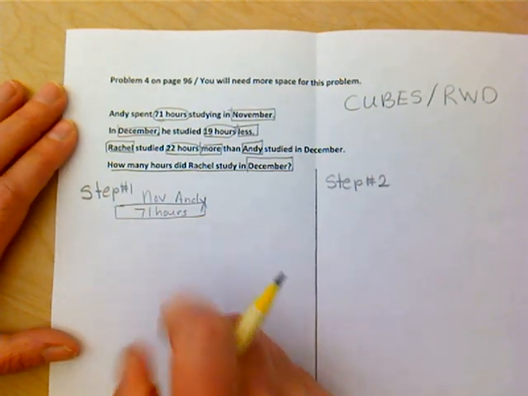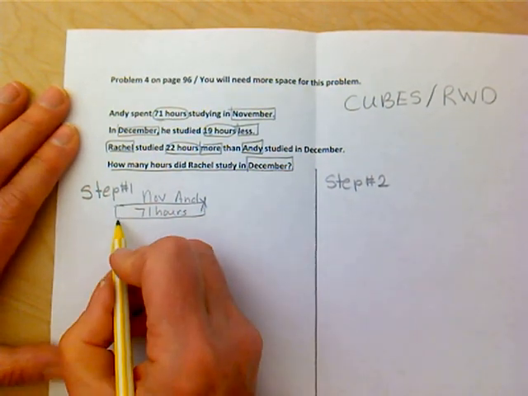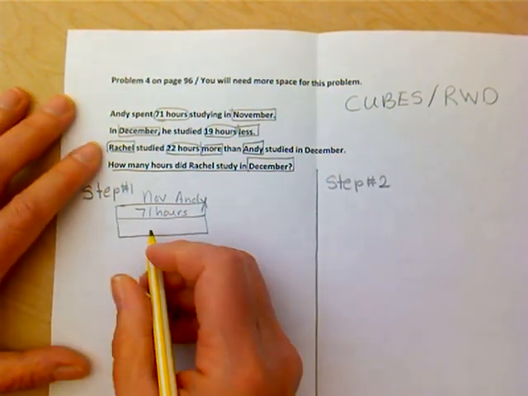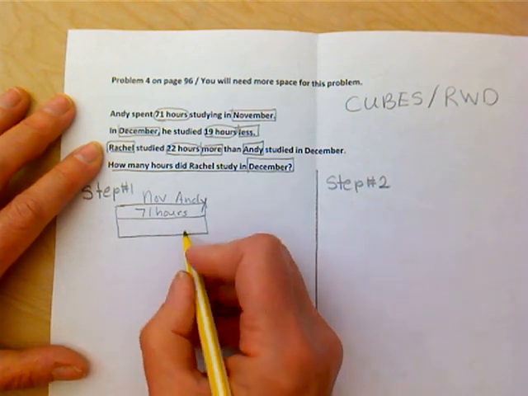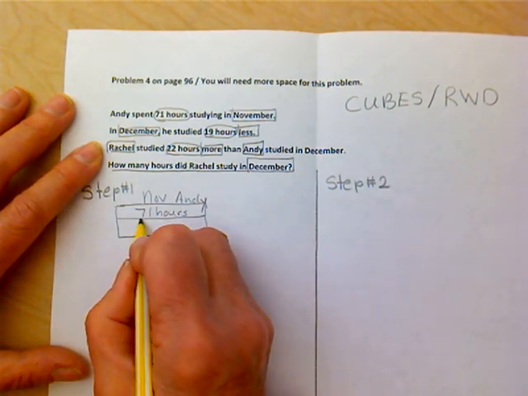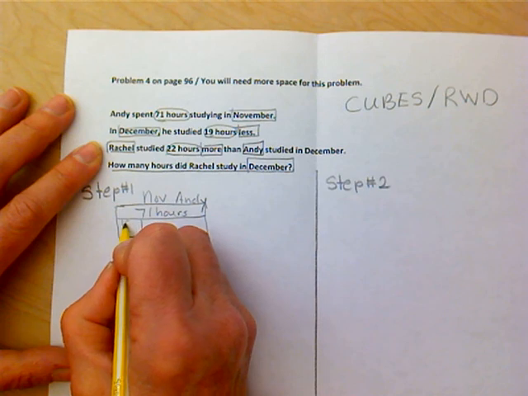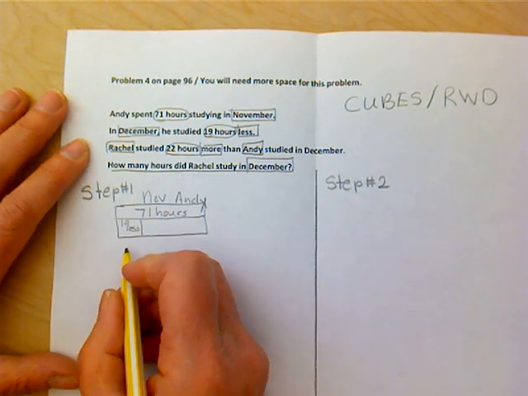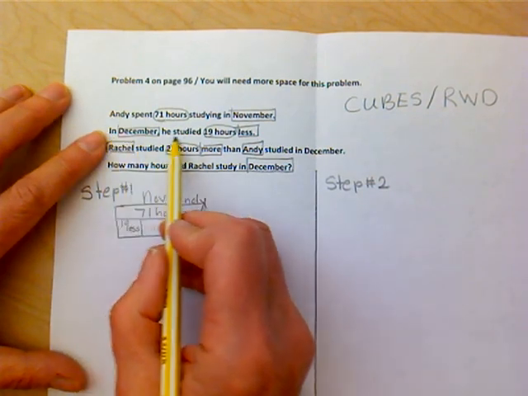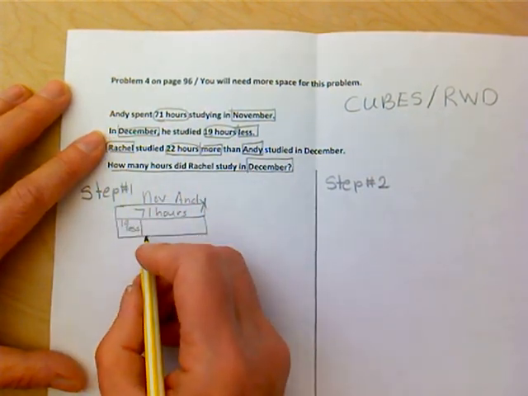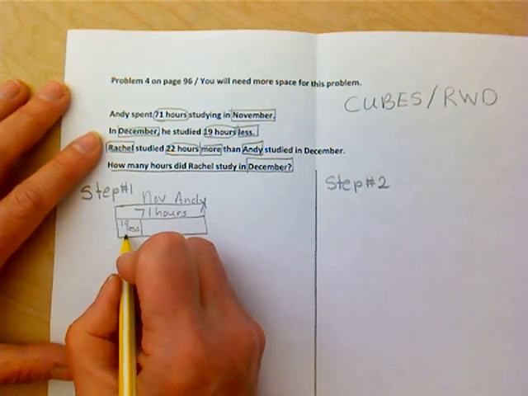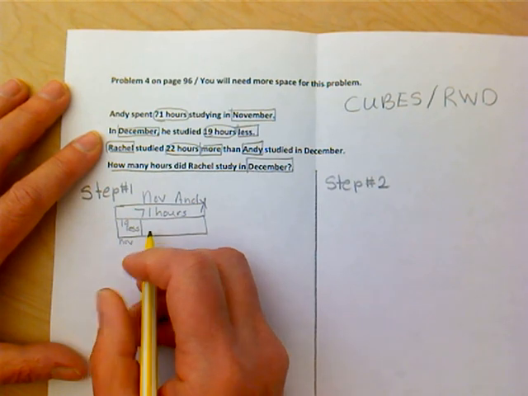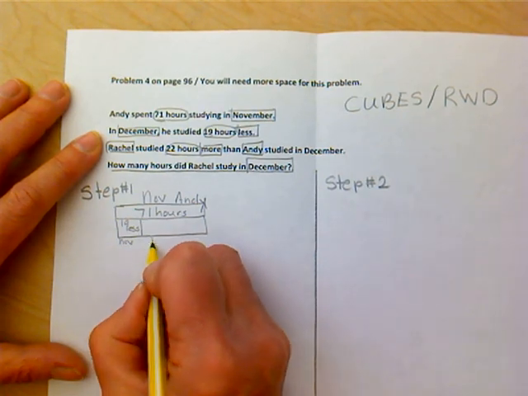I'm thinking that probably is going to be important. I'm going to draw the second part of my tape model. And I know that in December, he studied 19 hours less. In December, he studied 19 hours less than he did in November. And we're trying to find out how much he studied in December.